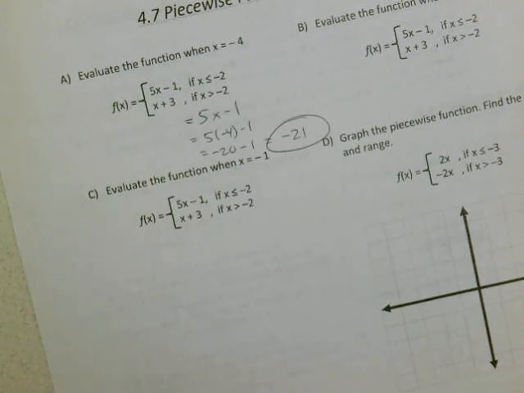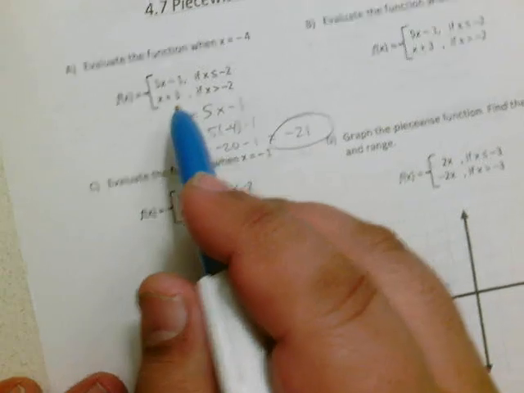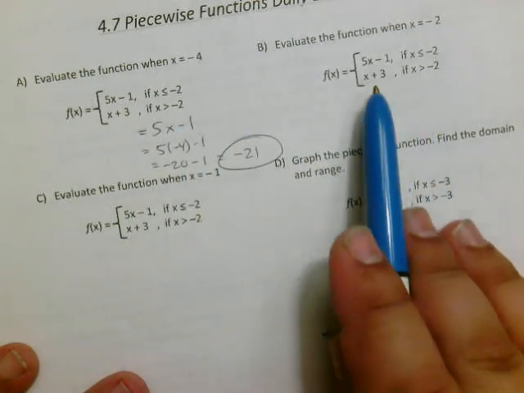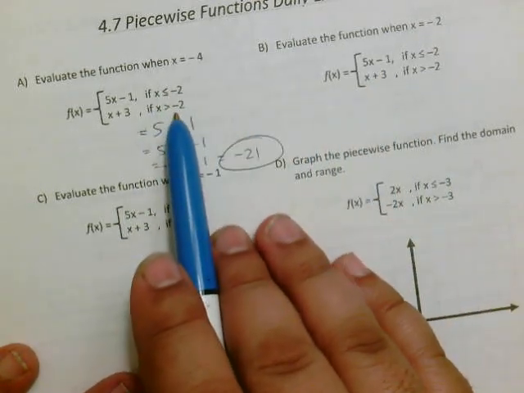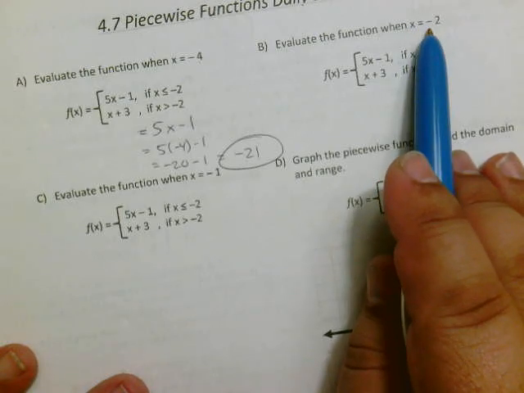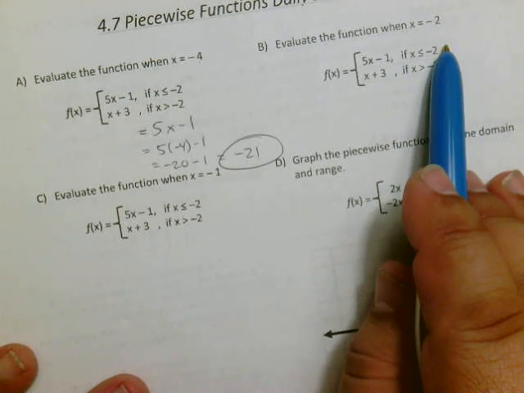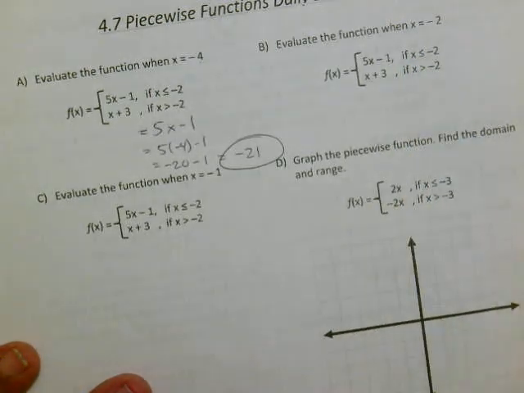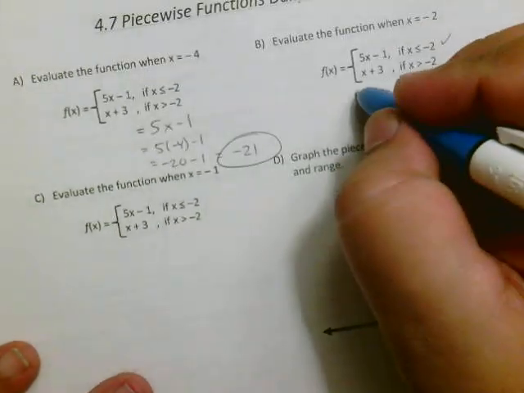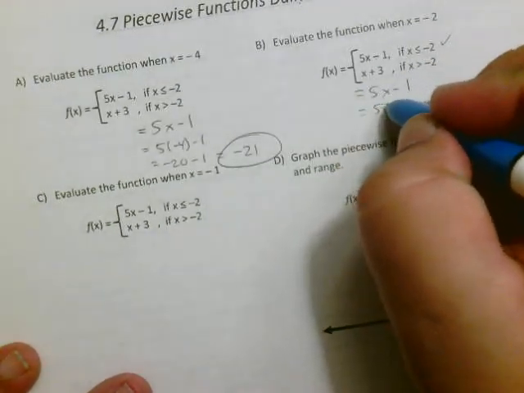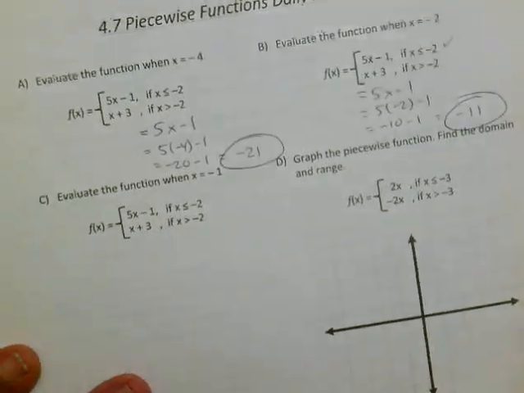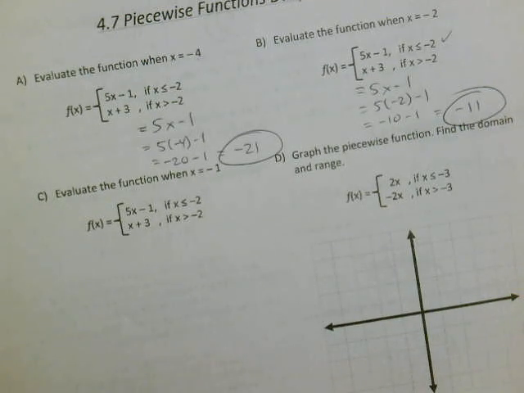And then we're done. Well, what about the other one? We're not doing both of them. We're only using the one that makes it work. Now notice between A and B, we have the same functions, the same criterion, but this time, what do we do when x is -2? Which should we use? The top one says x is less than or equal to -2. So we've just discovered that's the one we're going to use. So 5x minus 1, we put in the -2 where the x goes. I get -10 minus 1, and the answer is -11. You don't do them both. You have to say which one it is, and then you just do the one time.